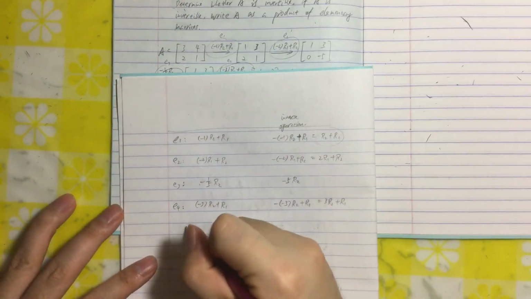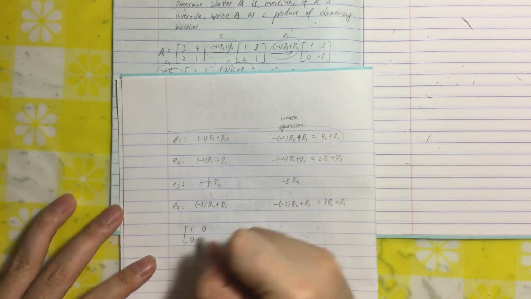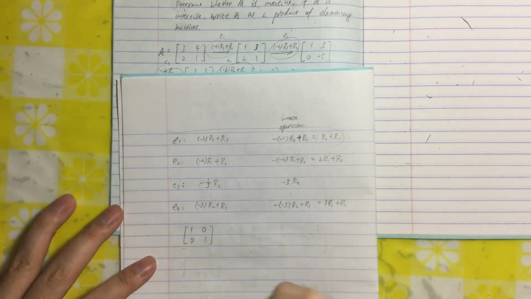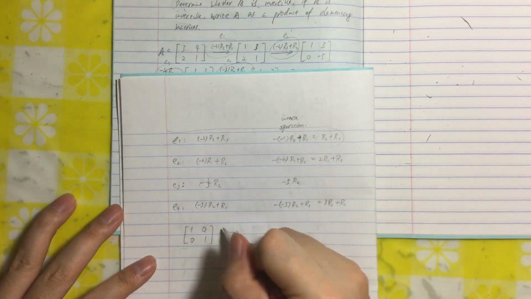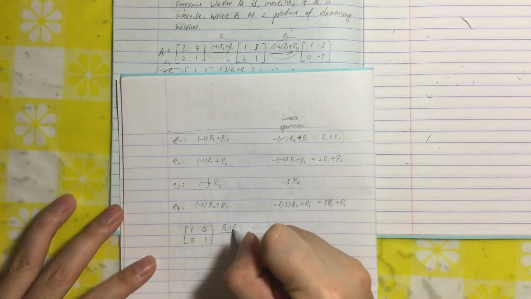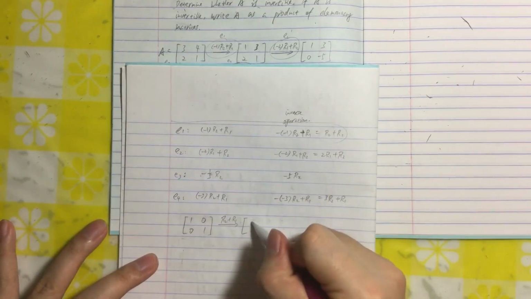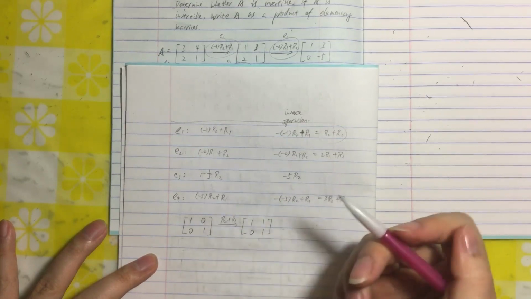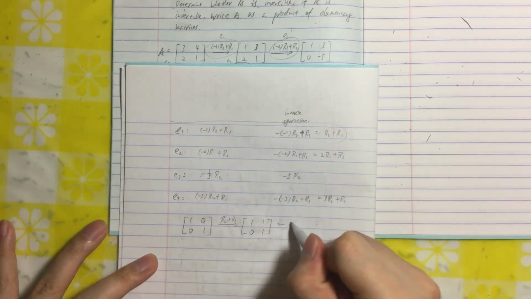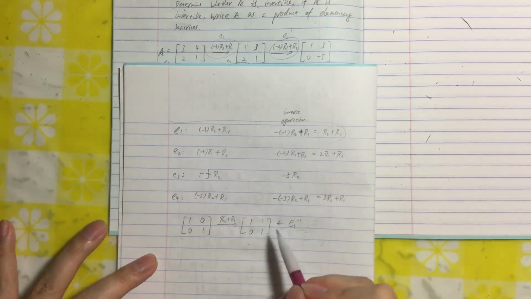So start from the identity matrix. This is a 2 by 2 matrix, 1, 0, 0, 1. Perform the inverse operation, row 2 plus row 1. If I add row 2 to row 1, I get 1, 1, 0, 1. This is the inverse of E1.